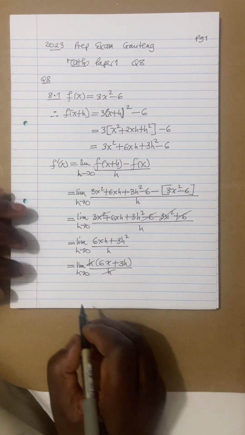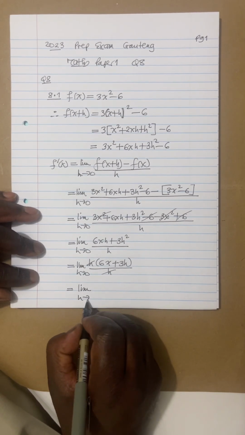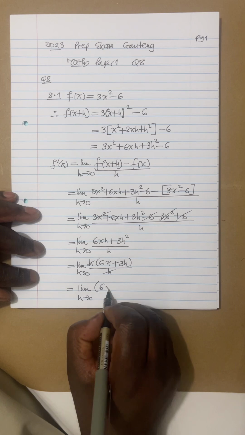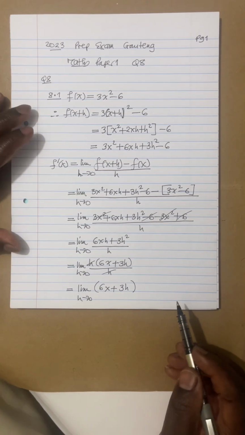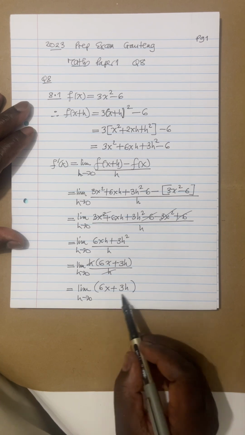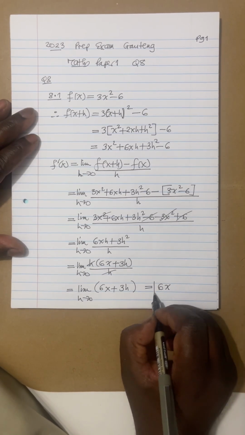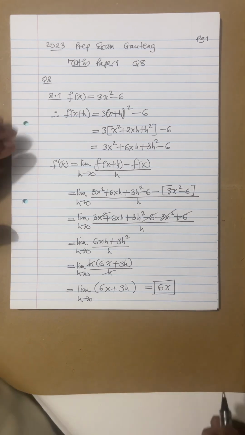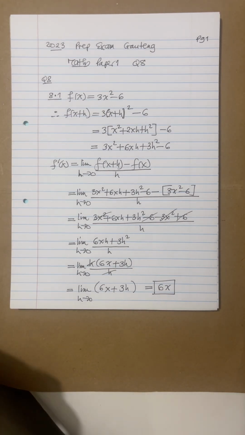The h cancels. What is your next step? Limit as h approaches 0 of 6x plus 3h. You'll agree with me that as h approaches 0, 3h will approach 0, and our final solution therefore is going to be 6x. That's your final solution.